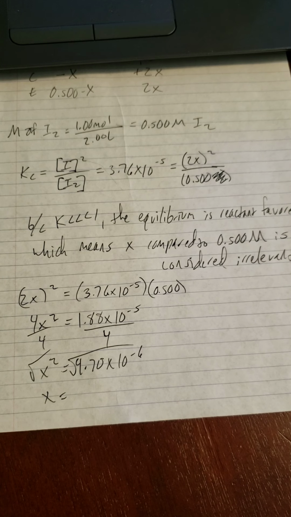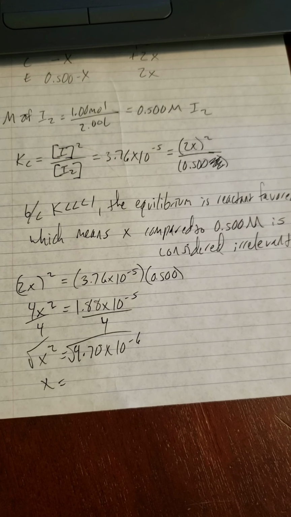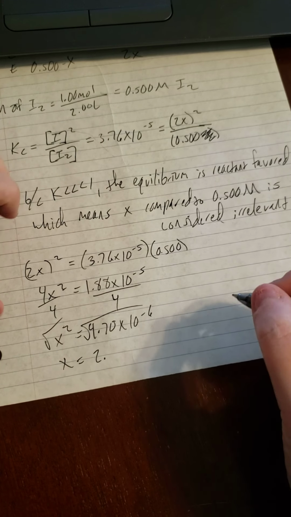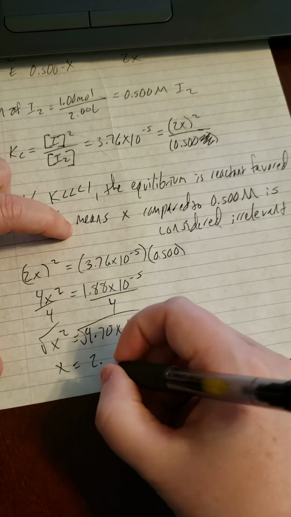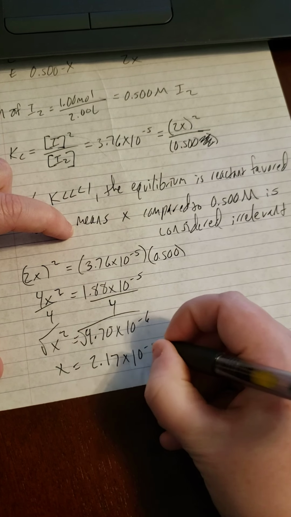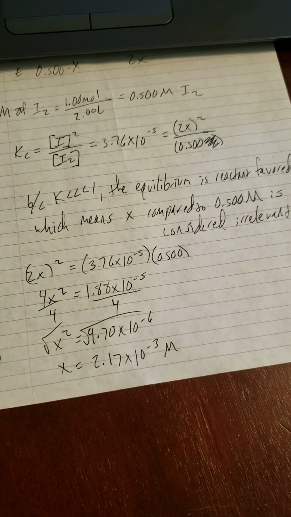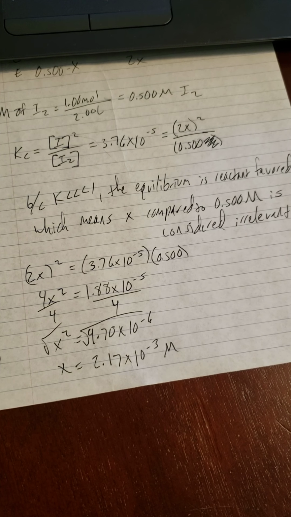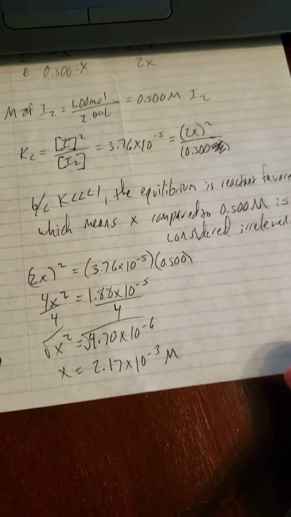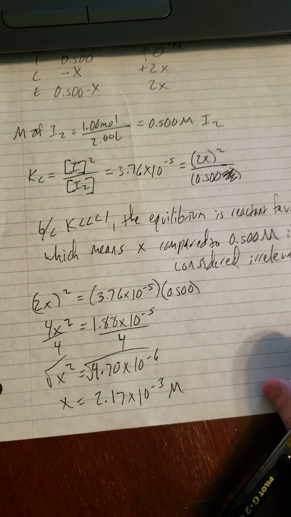And the last thing I need to do is take the square root. So square root of that answer, and I want to hold on to 3 sig figs, so 2.17 times 10 to the negative 3 molar. All right, that's my value of x. So then, how do I figure out my equilibrium concentrations?